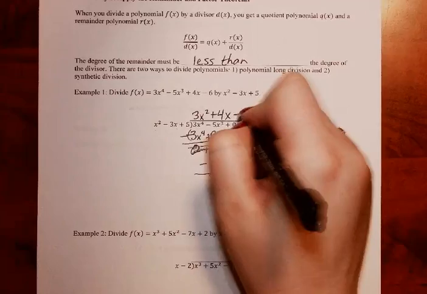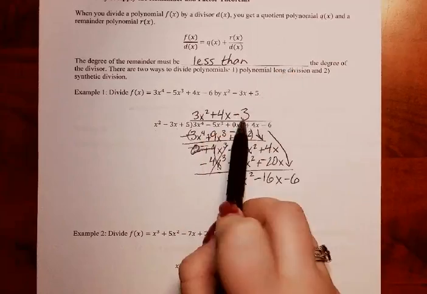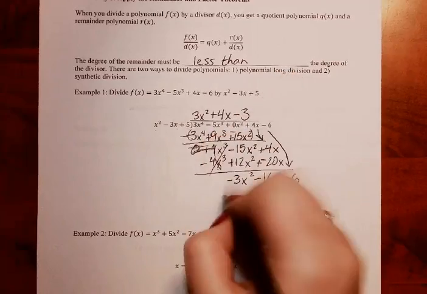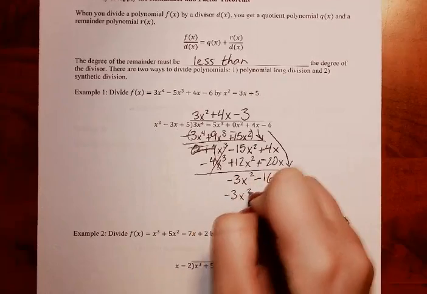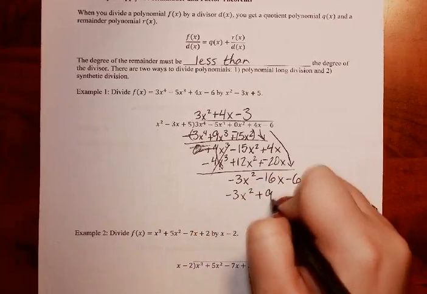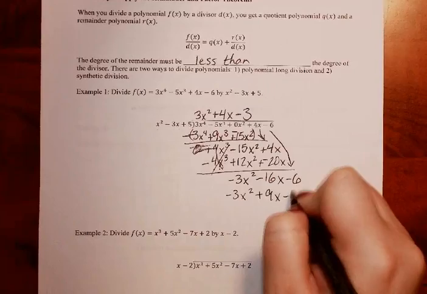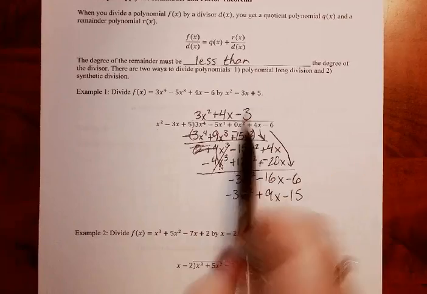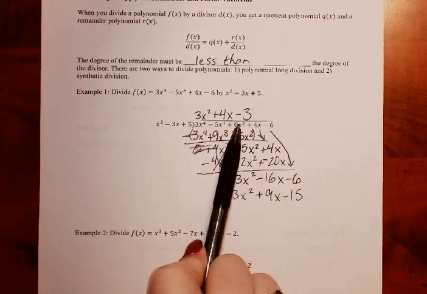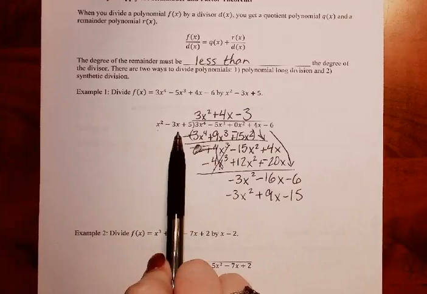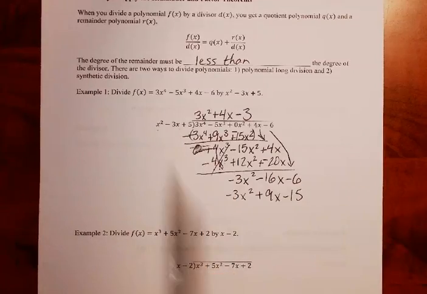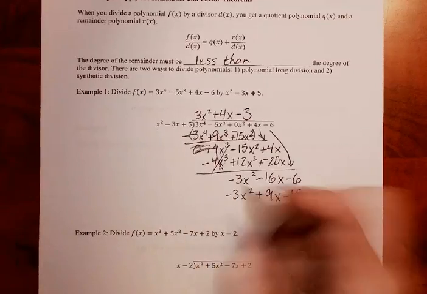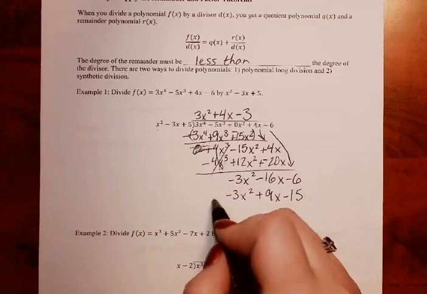So then I multiply this out, so I get negative 3x squared plus 9x minus 15. I multiplied negative 3 times each of these parts here. And so now we're subtracting or flipping our signs and adding. So I'm going to flip my signs.